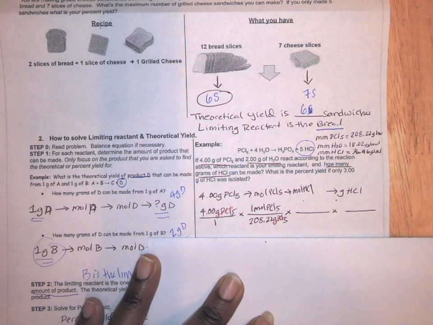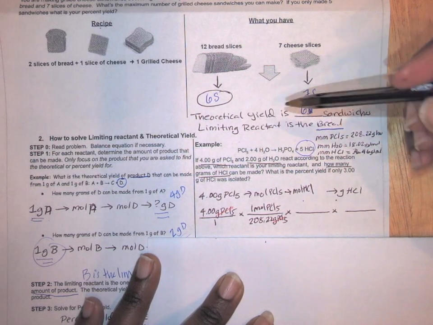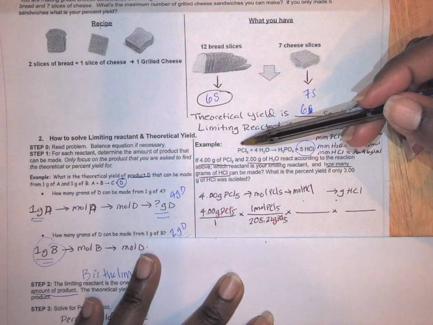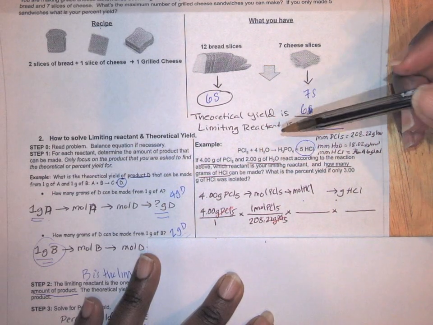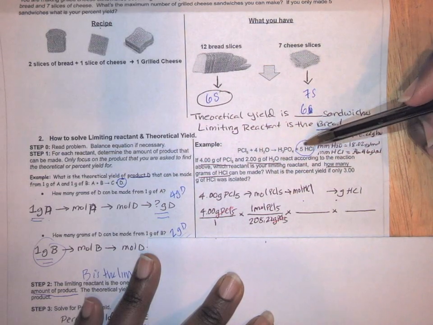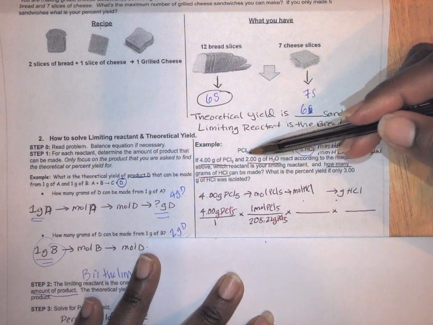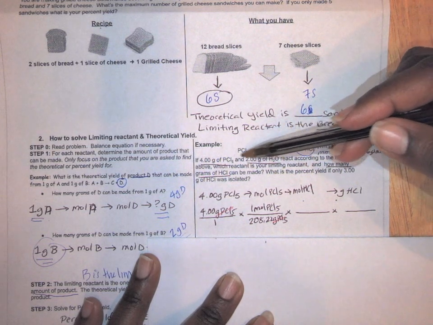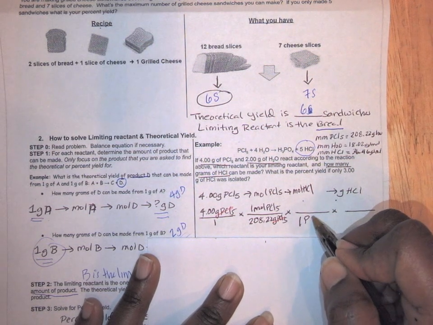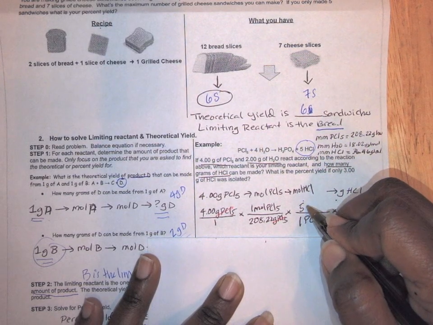All right, now I have moles of PCl5 and I need to go to moles of HCl. So for that, we're going to use the balanced chemical reaction equation. So in this case, I'm focusing on PCl5 and HCl. I want to cancel out moles of PCl5, so I'm going to take the 1, remember there's an invisible 1 here, 1 mole of PCl5 and put it in the bottom. And I'm going to pick the 5 HCl, 5 moles of HCl, and put it on top.